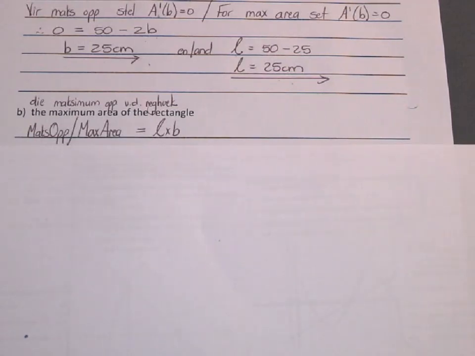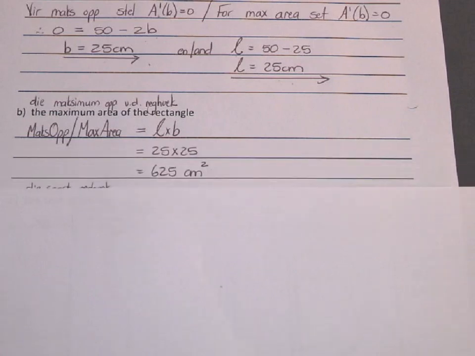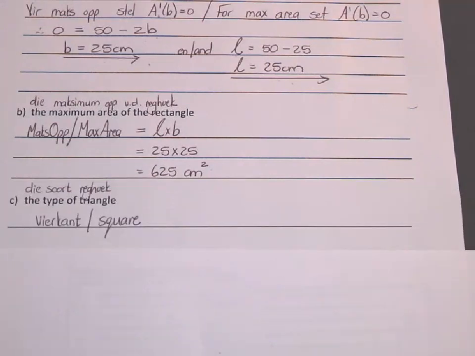We have the maximum dimensions. So we substitute that in and we get our maximum area of this rectangle. Now they ask in question C, what type of rectangle is that? It's a square. It's not a triangle.